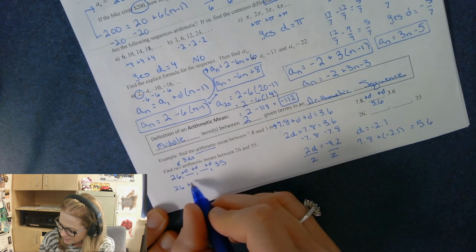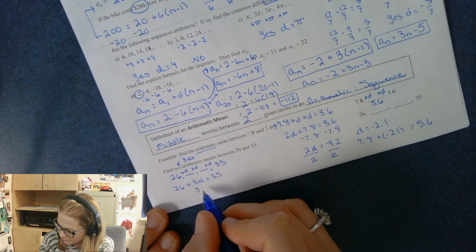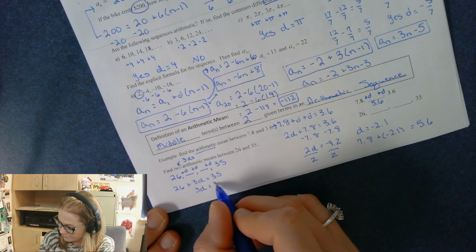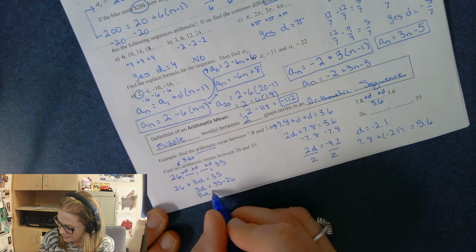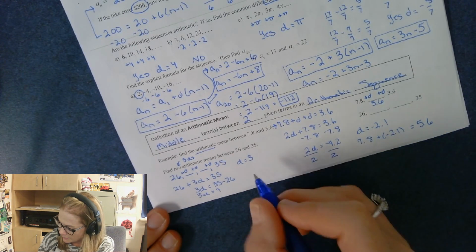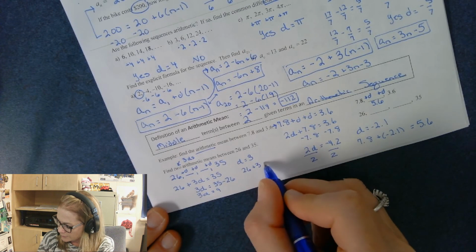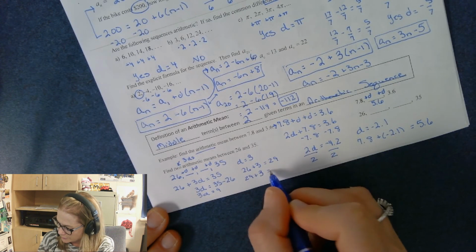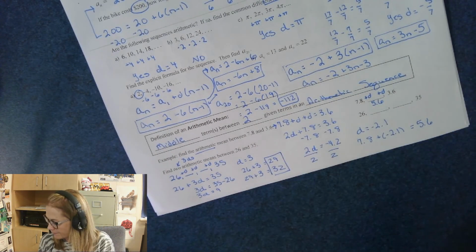So 26 plus 3D has to equal 35. This one's better, no decimals. So 3D here equals 35 minus 26. Can you guys see? Yes. 3D equals 9. D equals 3. And so the next two numbers, the two blanks, would be 26 plus 3, which is 29, and then 29 plus 3, which is 32. So in those two blanks would be 29 and 32. Okay, so there you go.